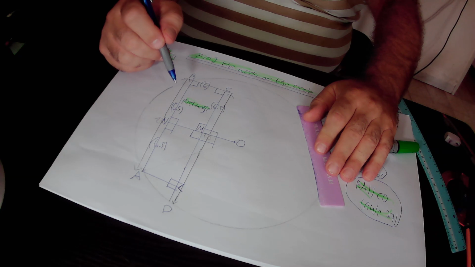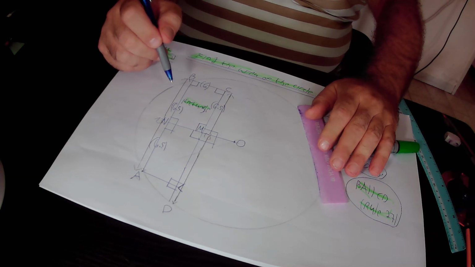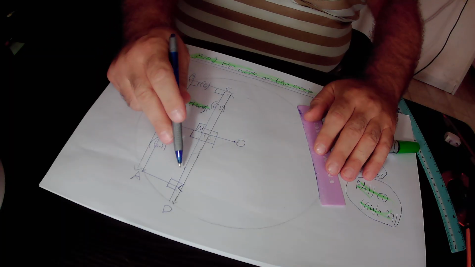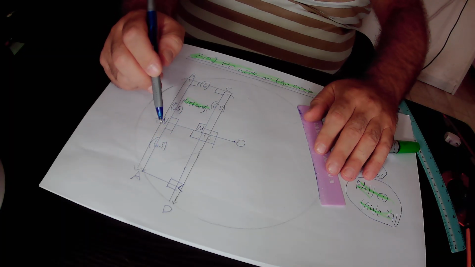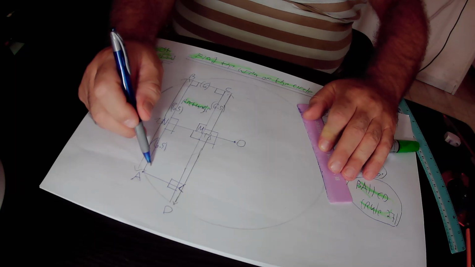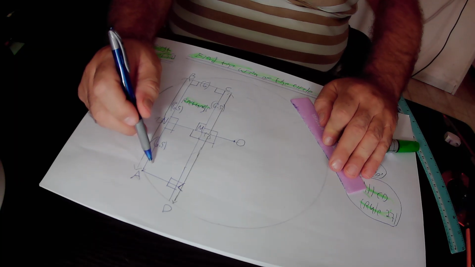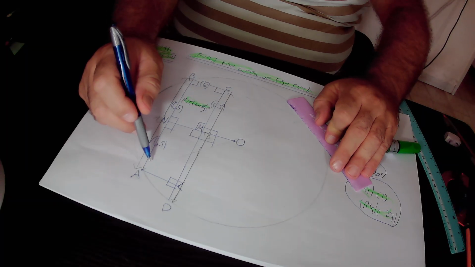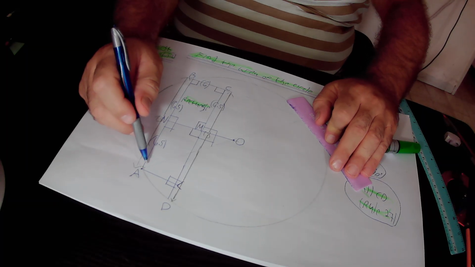So in quadrilateral NMLA, we have 1, 2, 3 right angles. The sum of 3 right angles is 270 degrees. So 270 degrees plus the size of this fourth missing angle, in total they must be equal to 360 degrees, according to the rule that the sum of the angles in any quadrilateral is equal to 360 degrees.